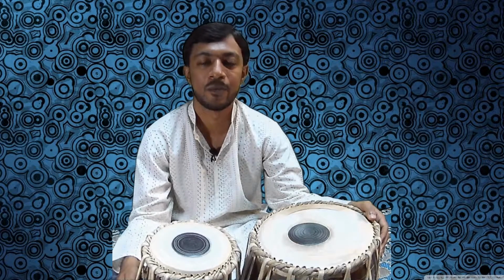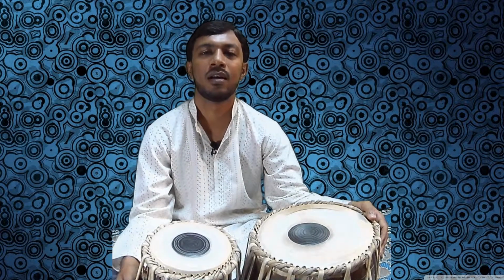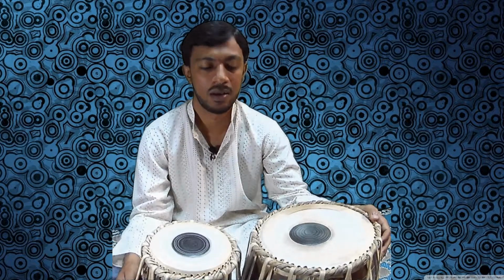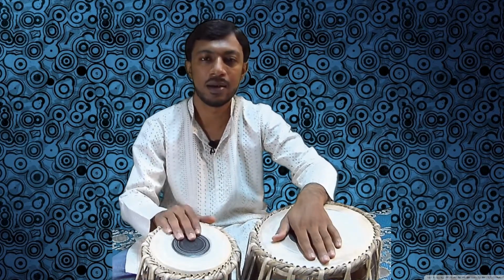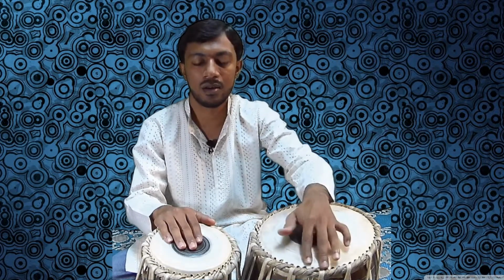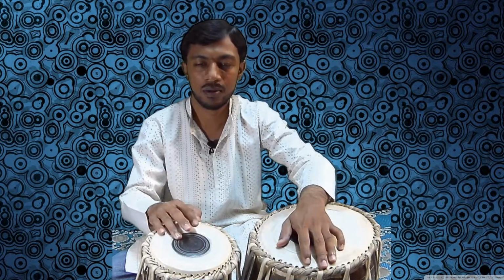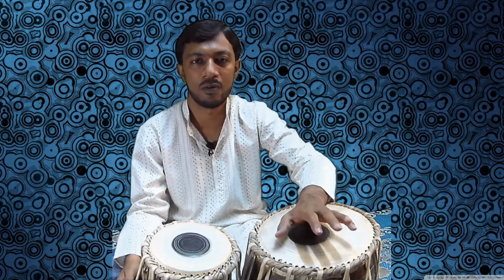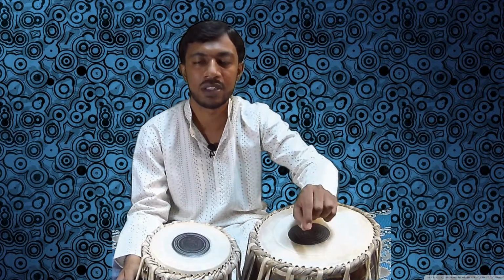The composition is ka, ta, gi, na, gi, ta, ka, na, gi, ta, ka, ta, gi, na. Now how it is played. As we know, the akshara ka is on the left hand, ka, right hand, ta, gi, again on the left hand, gi and na. So these are our four aksharas, and using only four of these aksharas, we are going to learn this qaida.